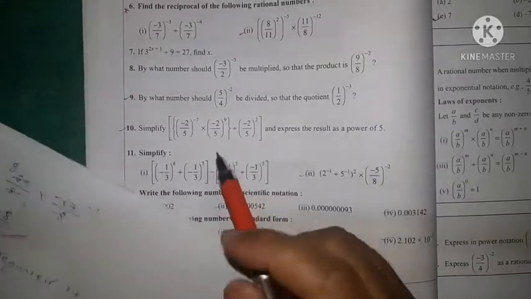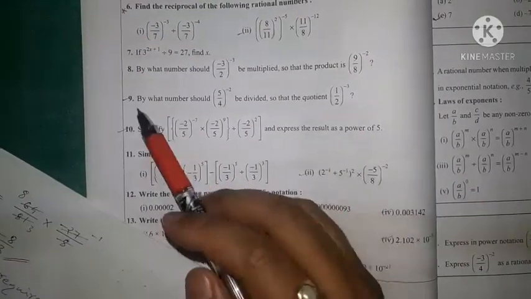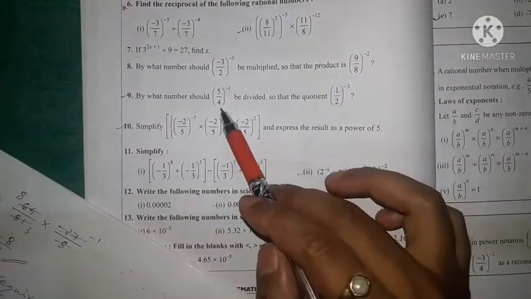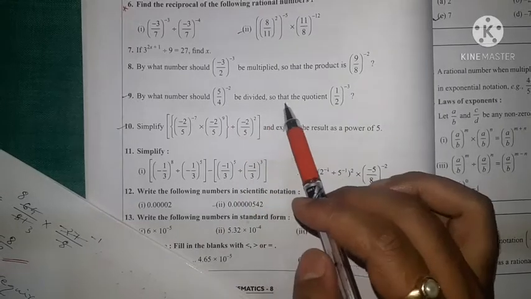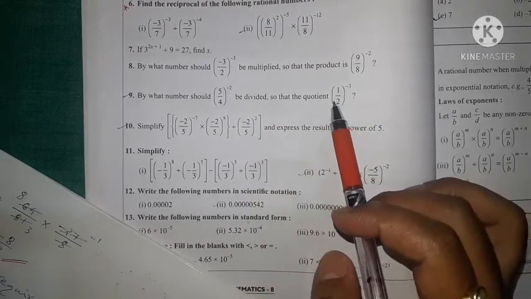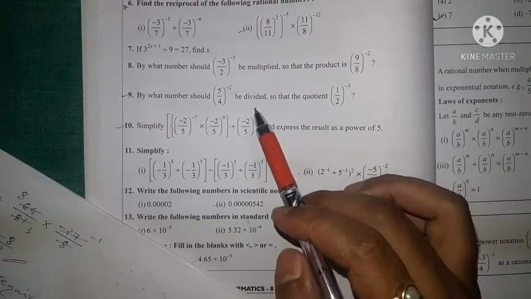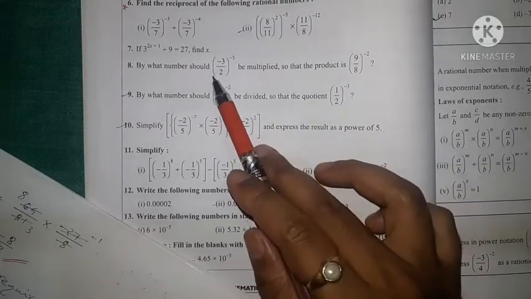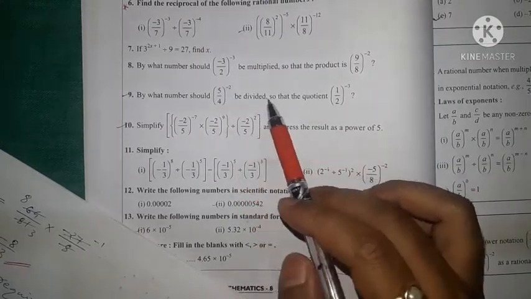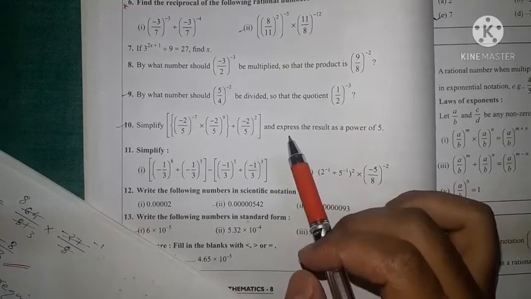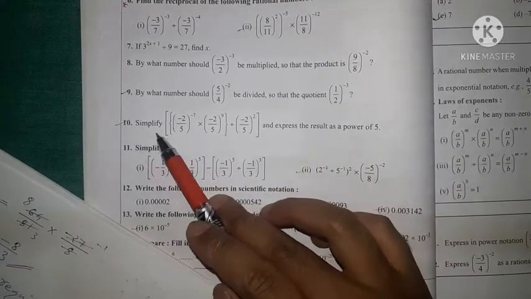Question number 9: by what number should (5/4)^-2 be divided so that the quotient obtained is this? You have to do this by yourself, so try this one. It is in a similar manner: we have to consider the number as x, form the equation, then solve and find the value of x. So let's move to question number 10.